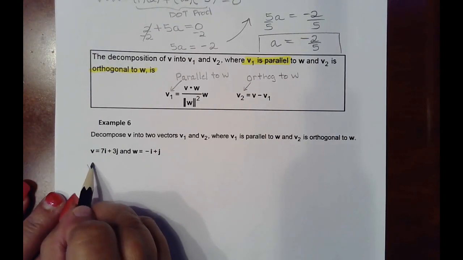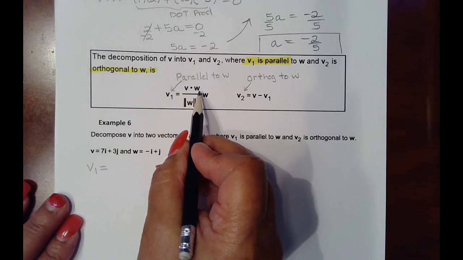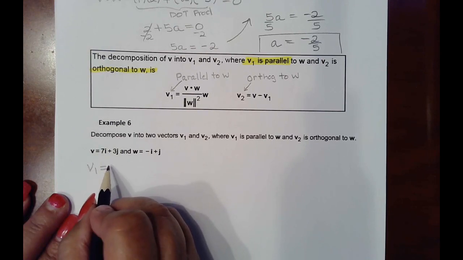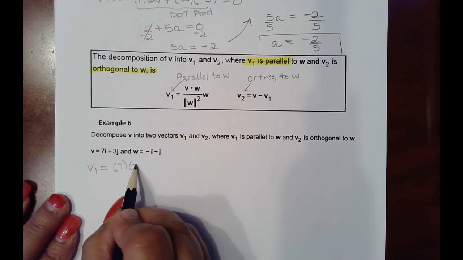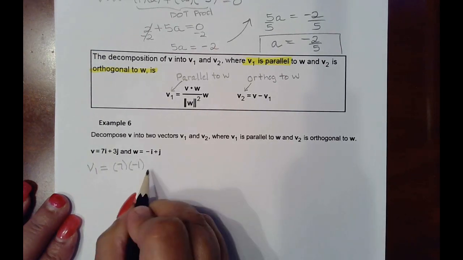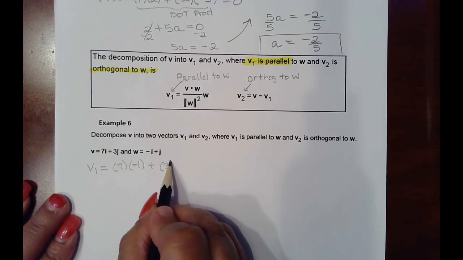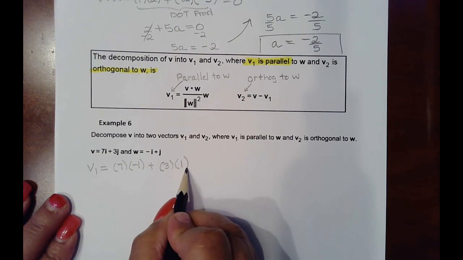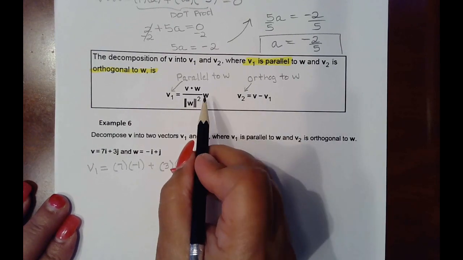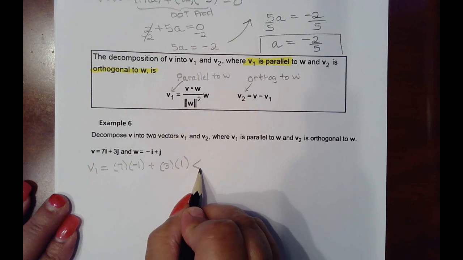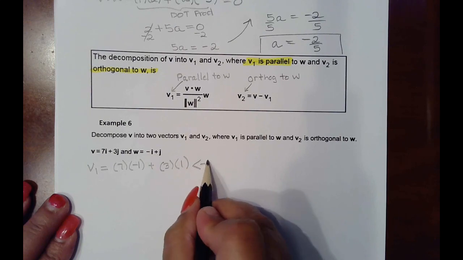Okay, so to do V1, you're doing V times W, the dot product that we've been using the whole section long. So the dot product of V and W is going to be front component times front component, 7 times negative 1, just those coefficients, plus 3 times 1. So we got that dot product on the top, and we're multiplying that by vector W, that whole vector W, which I'm going to put in component form, negative 1, 1. We don't want to forget that.